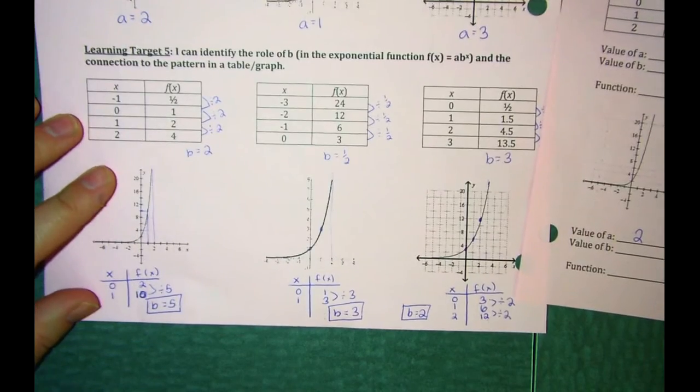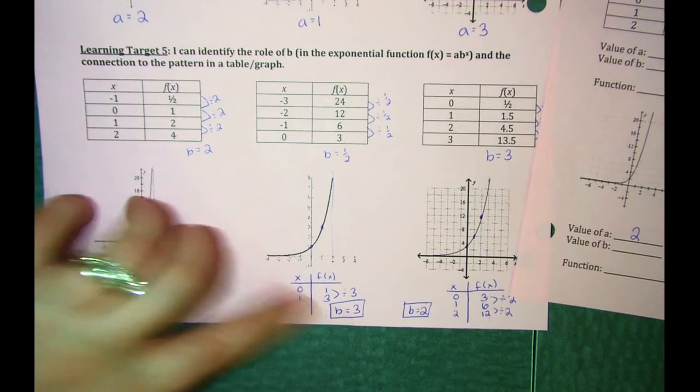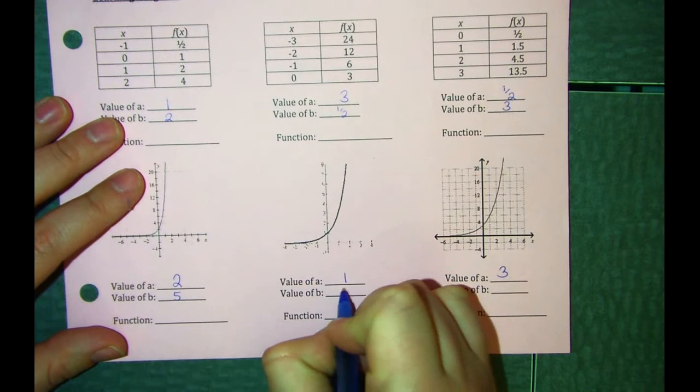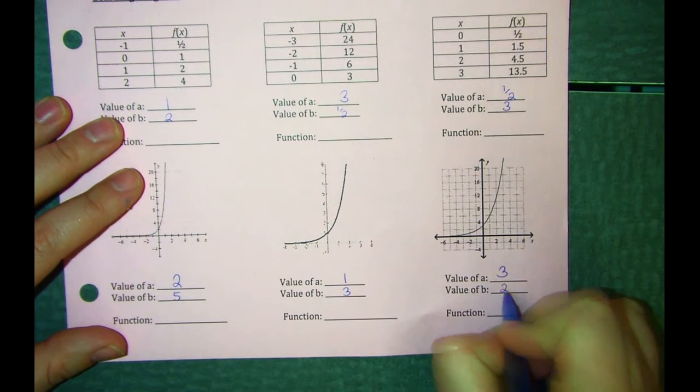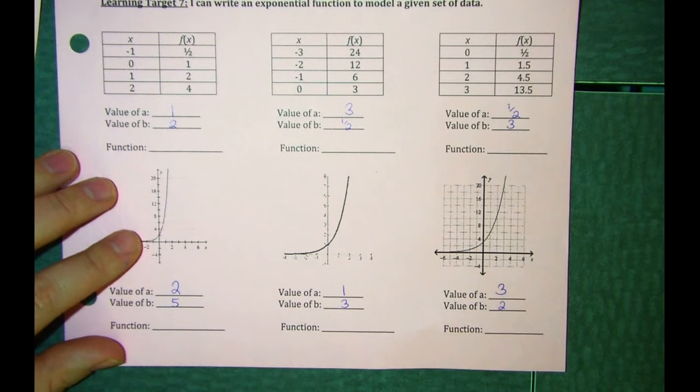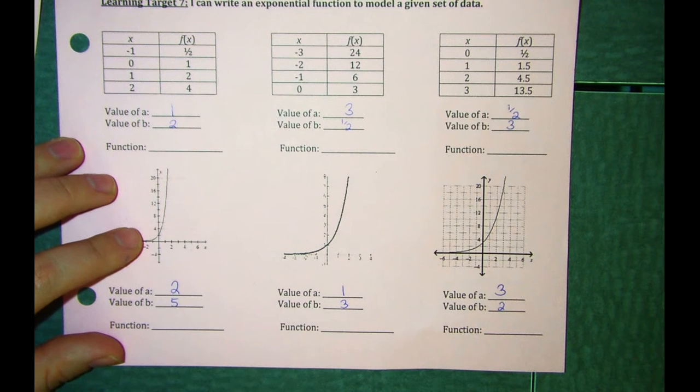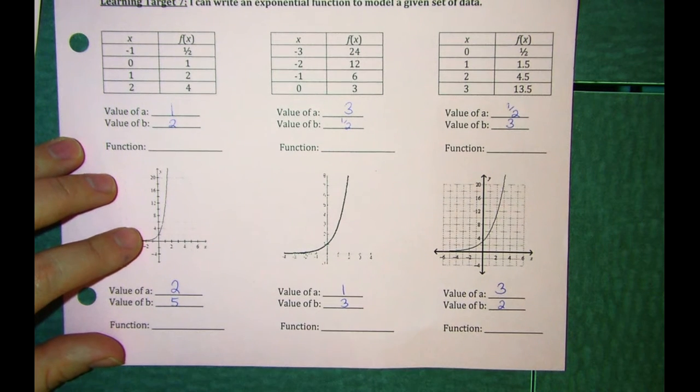Now if I look at the graphs, the B values for these three graphs are 5, 3, and 2. So I will just copy those over here as 5, 3, and 2. So now I have all of my A values and all of my B values that are just taken from learning targets 4 and 5 because we already found them, so we don't need to find them again.